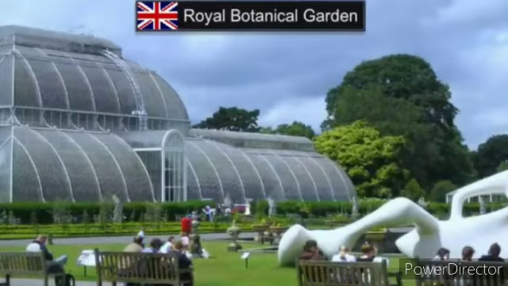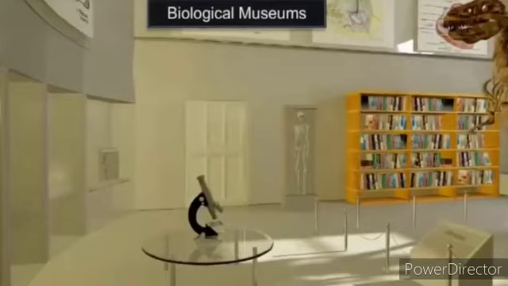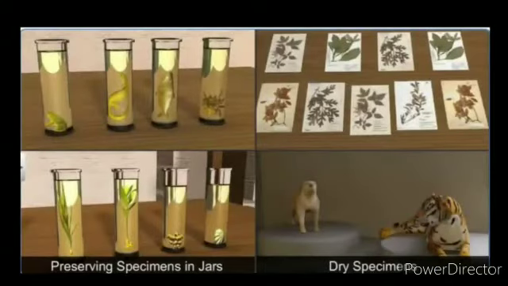The third taxonomical aid is a museum. Biological museums are generally set up in educational institutes such as schools and colleges. Museums have collections of preserved plant and animal specimens. Okay, in the herbarium they are dried plants, in the botanical garden living plants. Here it is the museum, preserved plant and animal specimens for study and reference.